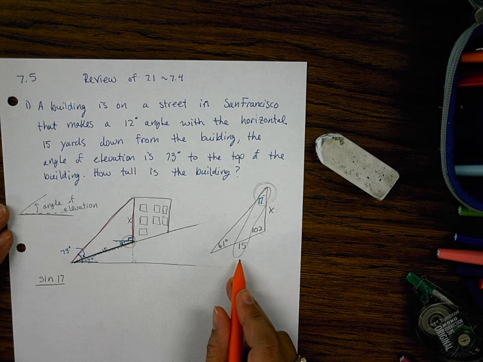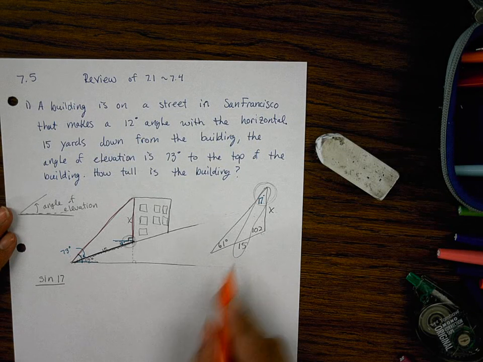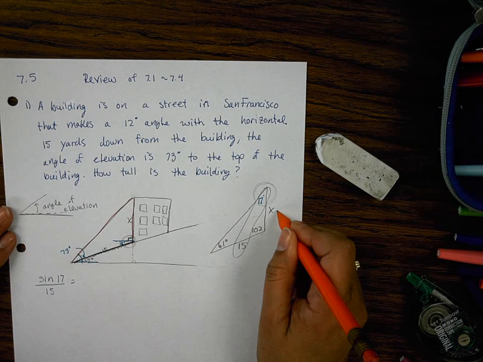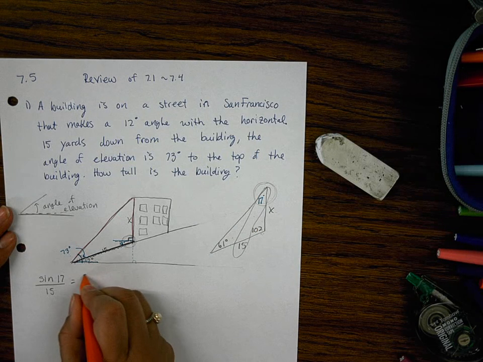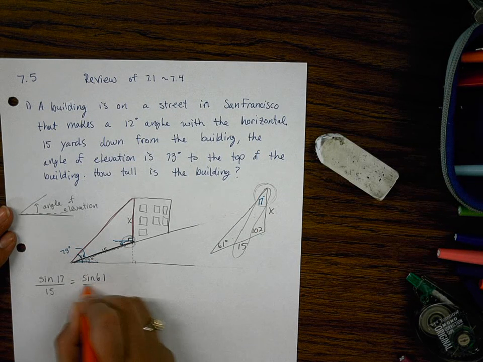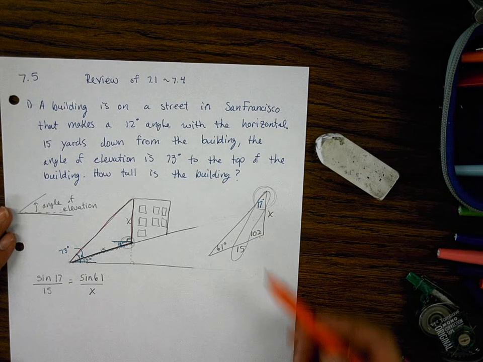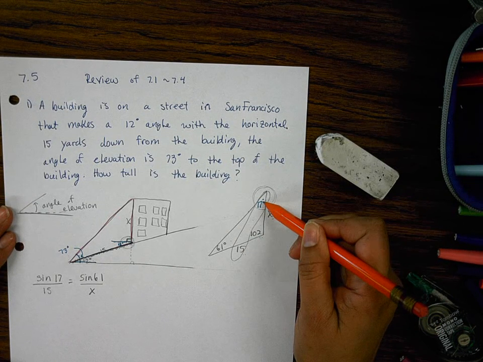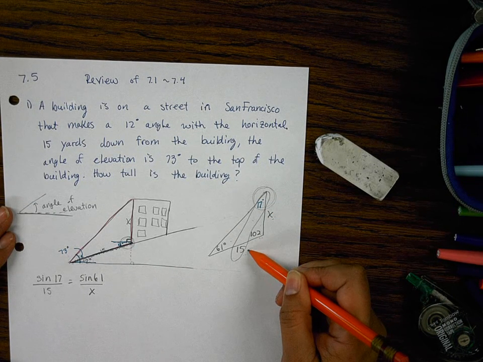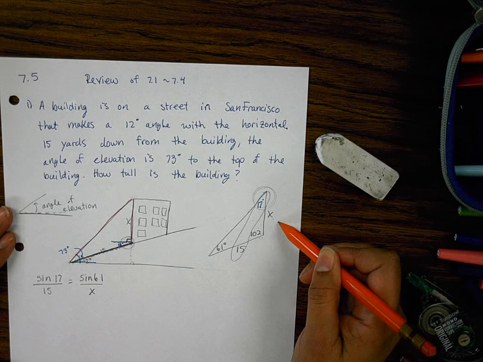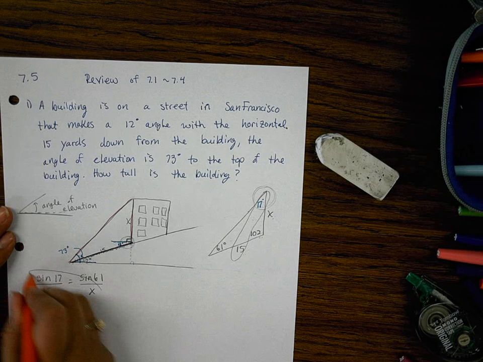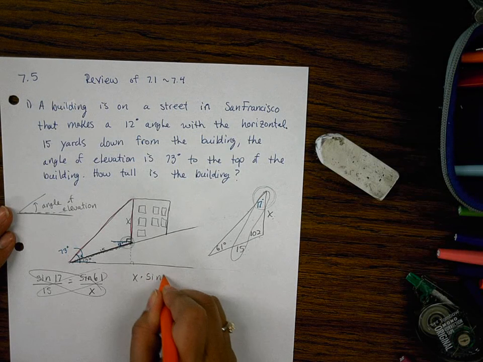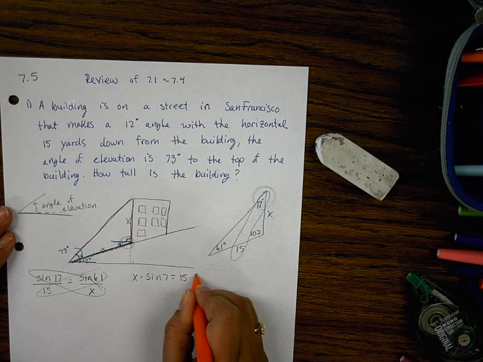Sine of the angle, 17 degrees, over its corresponding side, which is 15, equals, x is what I'm looking for, so I use its corresponding angle, sine of 61 over its corresponding side, x. Angle, side: sine of 17 over 15 equals sine of 61 over x. And then you're going to cross multiply and divide.